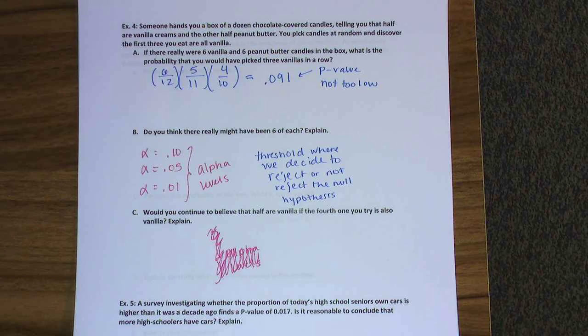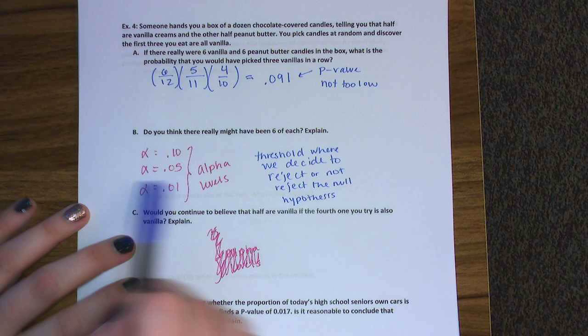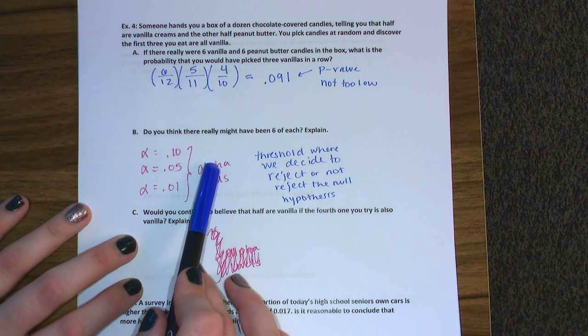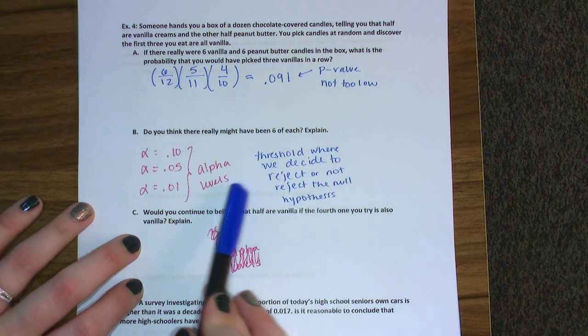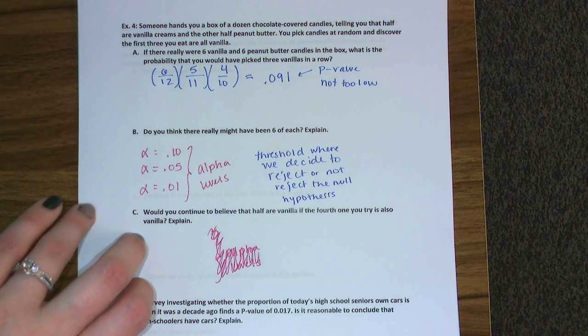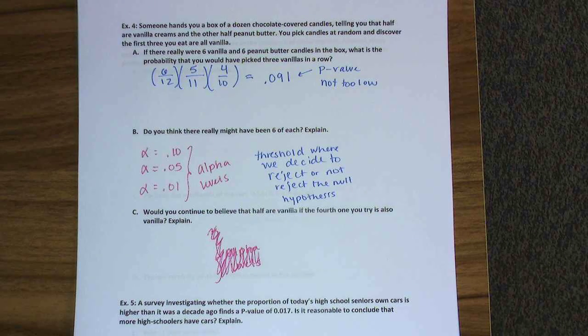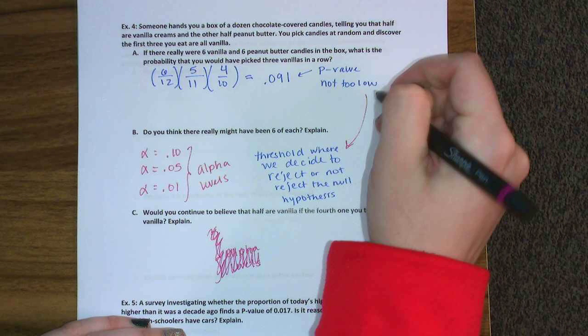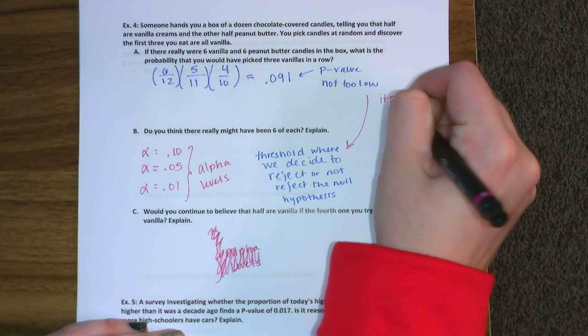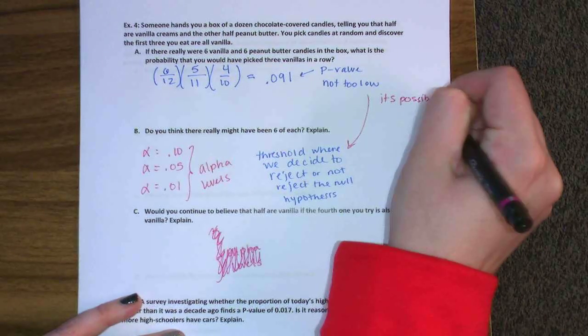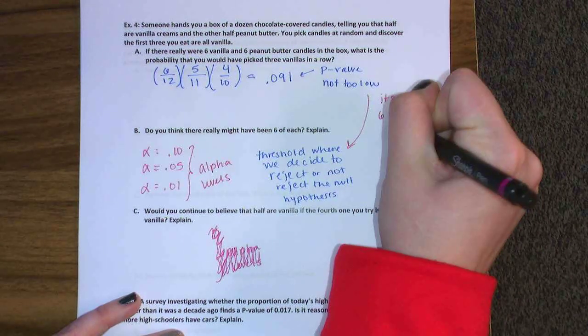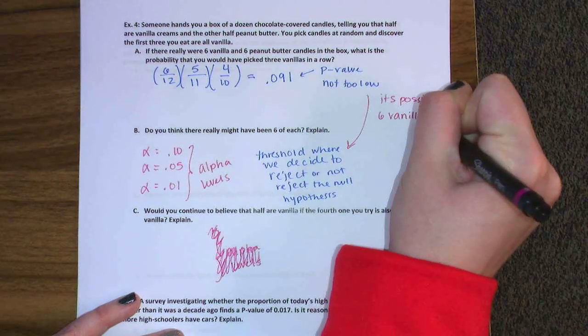Because your p-value is going to be compared with our alpha value. If it's less than, we reject. If it's greater than, we do not reject. So based on that, for here, it's possible then that there are 6 vanilla and 6 peanut butter.